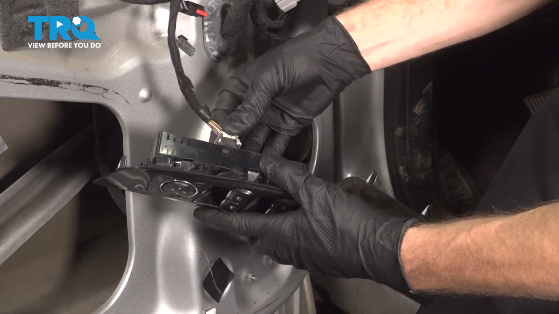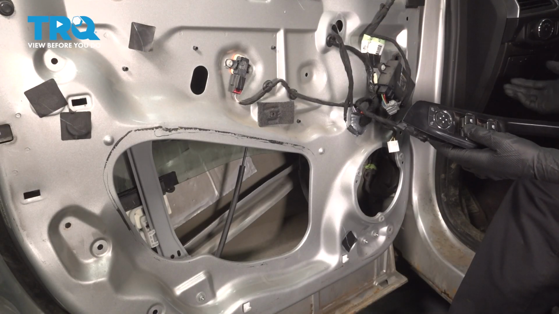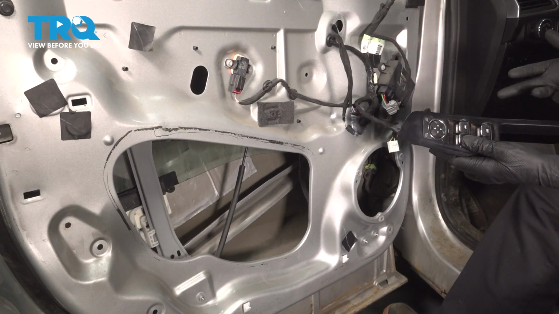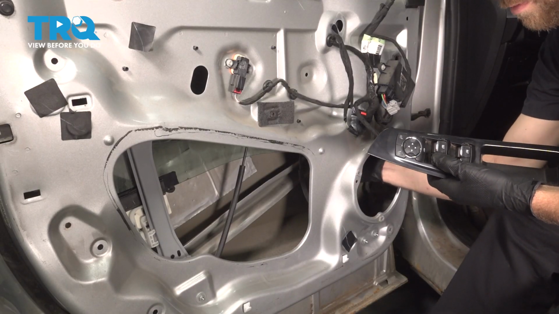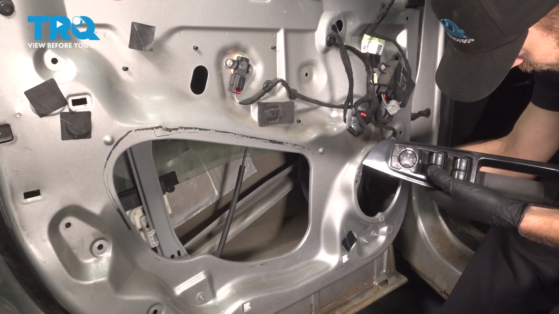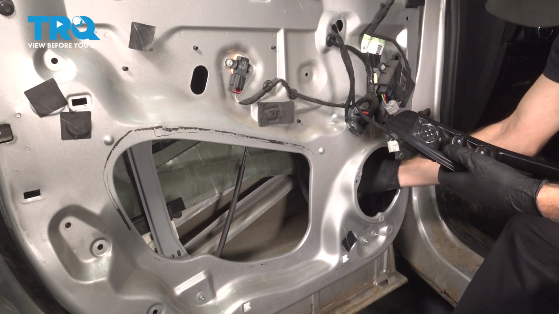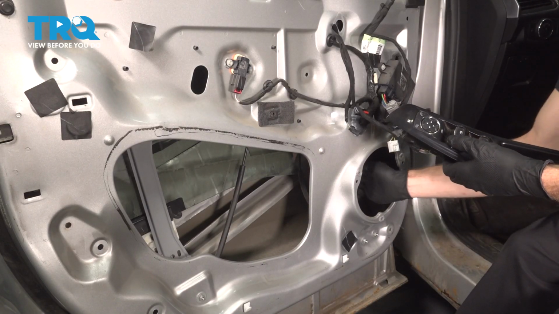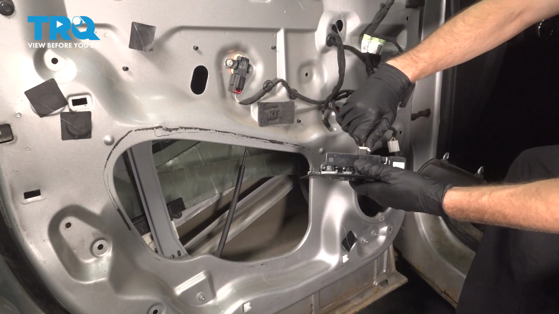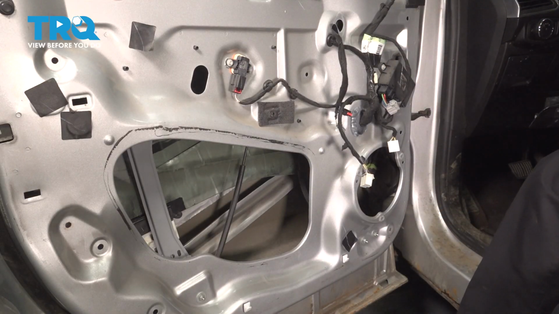You could plug the window switches back in. We'll roll the window down so that we can see each of the attachment points of the window. You want to be able to reach to the back side of each of them. Go ahead and unplug these switches and set that back off to the side for now.